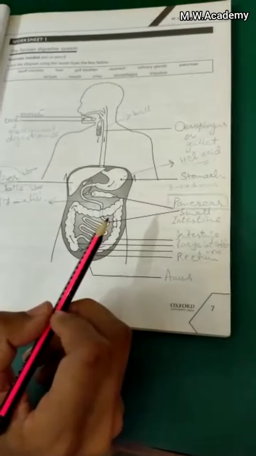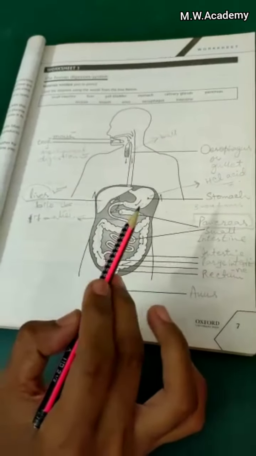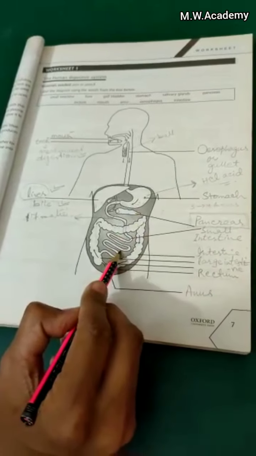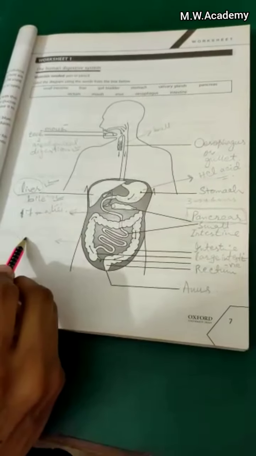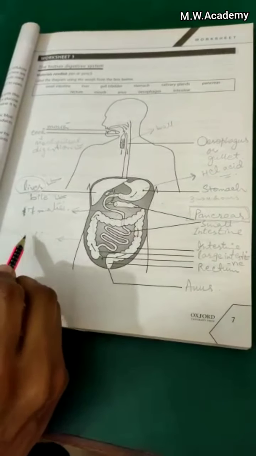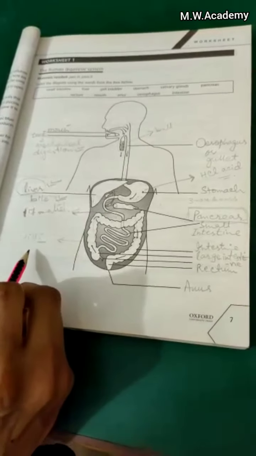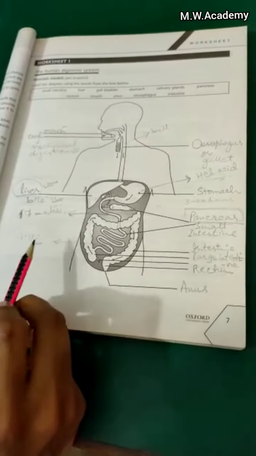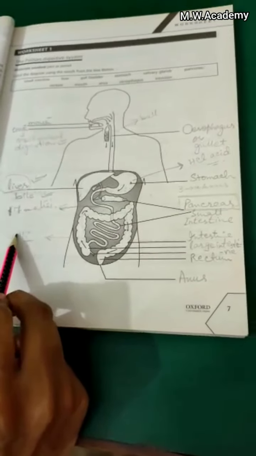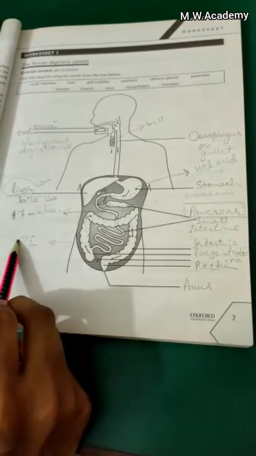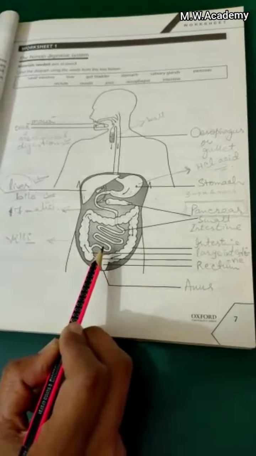The villi are very microscopic. They are almost in millions. And what is the advantage of having millions of villi here? The advantage is that these millions of villi offer a large surface area, which means that very large amounts of food molecules are absorbed into the blood.